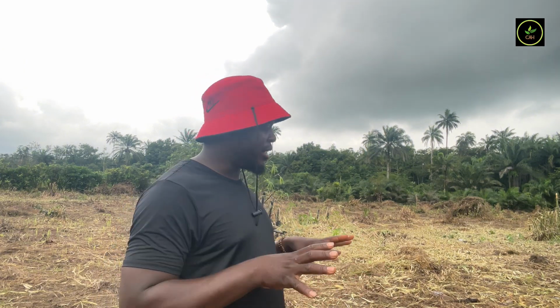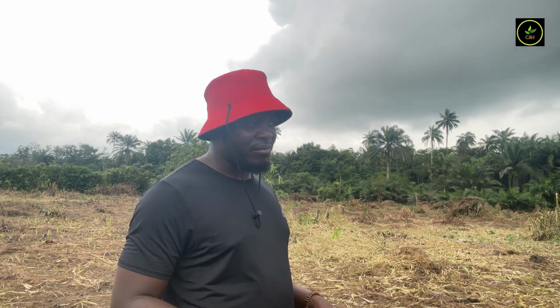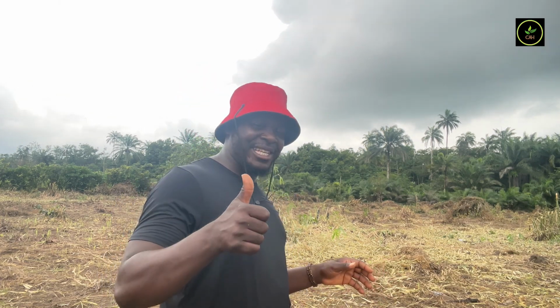We are done cultivating. The next phase now is the post-planting operation, and that is what we are going to be doing. But for this field, it's a single crop, no intercropping. Okay, so we just want for now to have just oil palm on this field. Okay, so stay glued, guys.